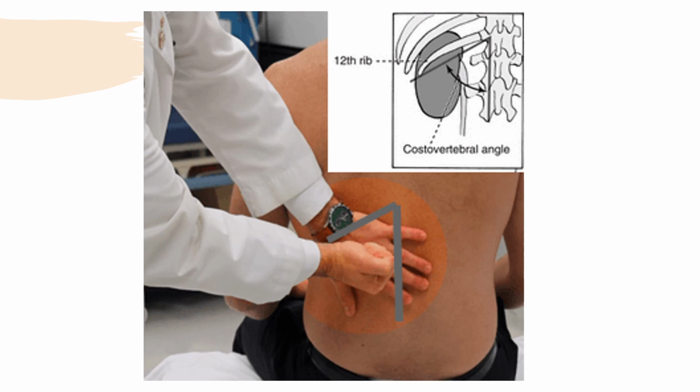And this is a good diagram or picture to show you how a provider would check for that CVA tenderness. We're palpating or percussing right below the 12th rib. So he's hovering right over the kidney area, okay? And the patient's going to have a lot of tenderness and pain in that area.